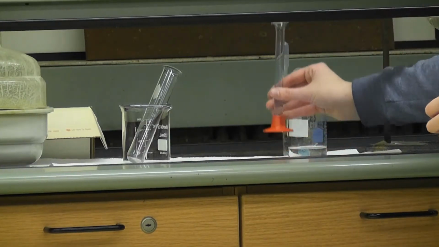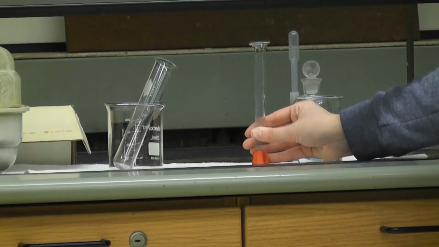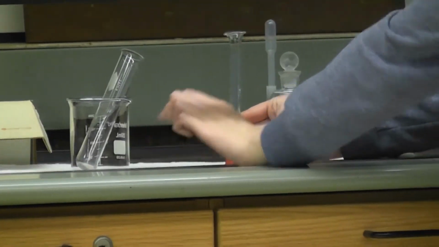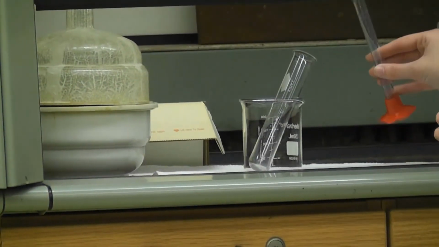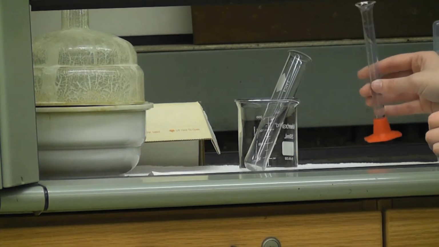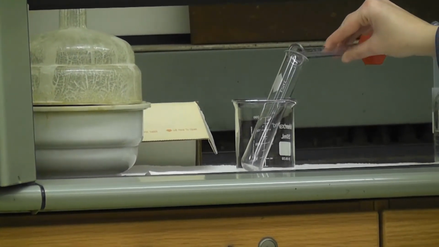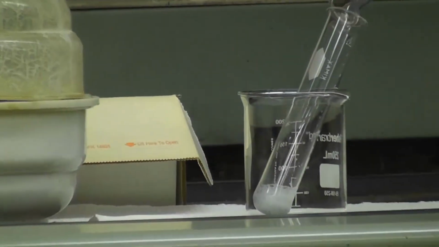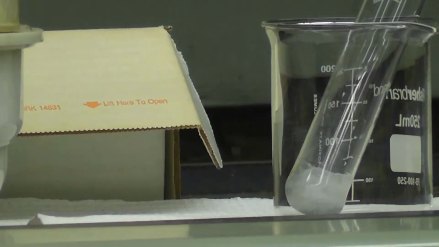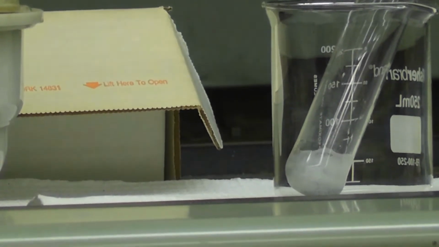Yes. Okay, so now I'm going to add the 5 mLs of the 6 molar HCl to the zinc, the 1 gram of zinc, in our test tube. And then you can watch and record your observations. Okay, here we go. So you can see some bubbling and clearly something's happening.